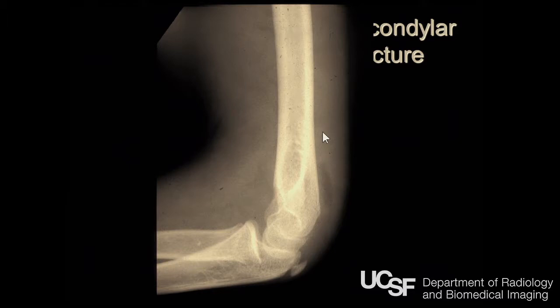When we turn to the elbow, in kids, this is really, really useful, looking for the fat pads. And all you need is one. You can have the sail sign anteriorly, like a sailboat sail, or you can have a posterior fat pad. Normally this is a shallow fossa, and the fat in here is right up against the cortex in that fossa between the condyles. And when you have a hemorrhage, it'll push that fat out into view.